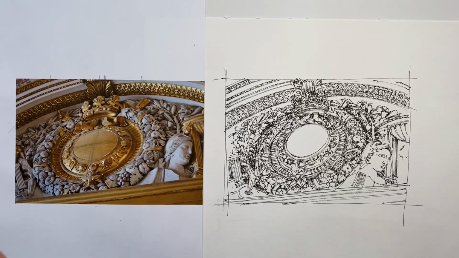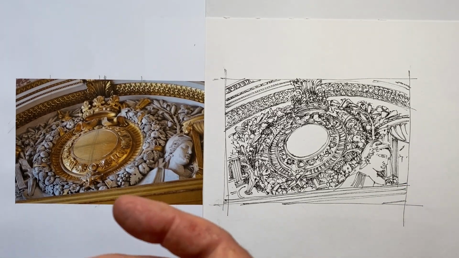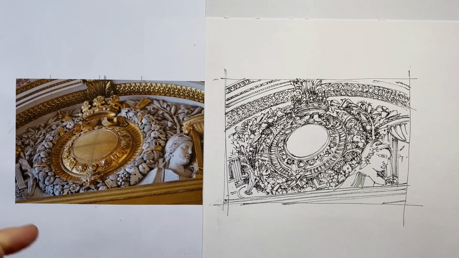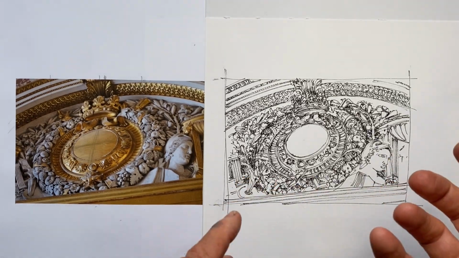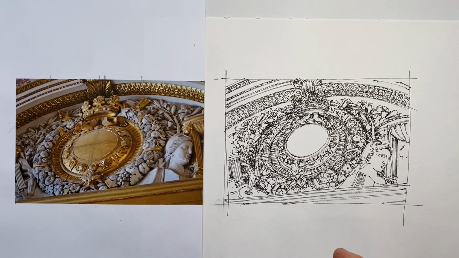And one of the most helpful things I find is to try and capture the effect of the detail rather than draw an accurate representation of it, which is probably going to be impossible for us to do. And part of capturing the effect is often to focus on negative details, to draw spaces, and particularly to draw spaces that are in deep shadow.